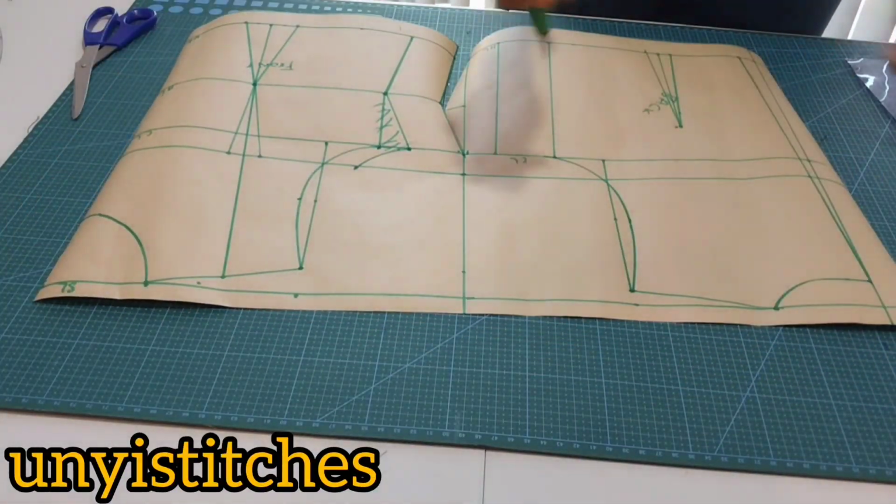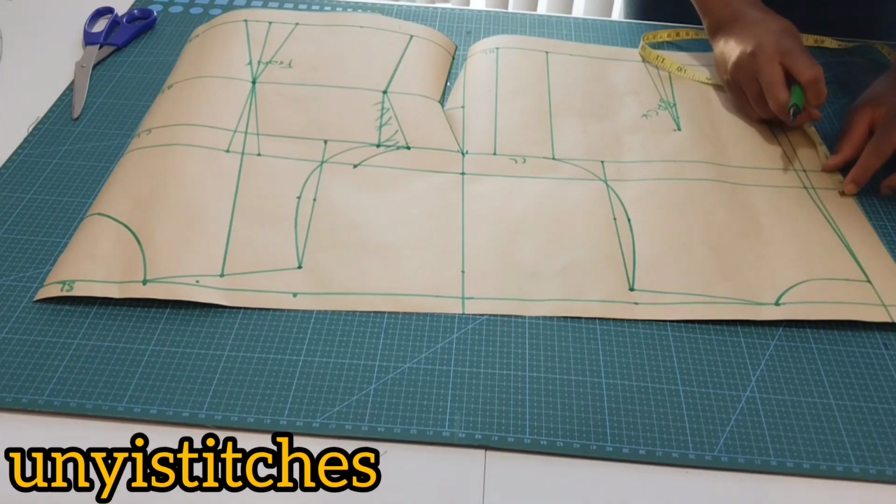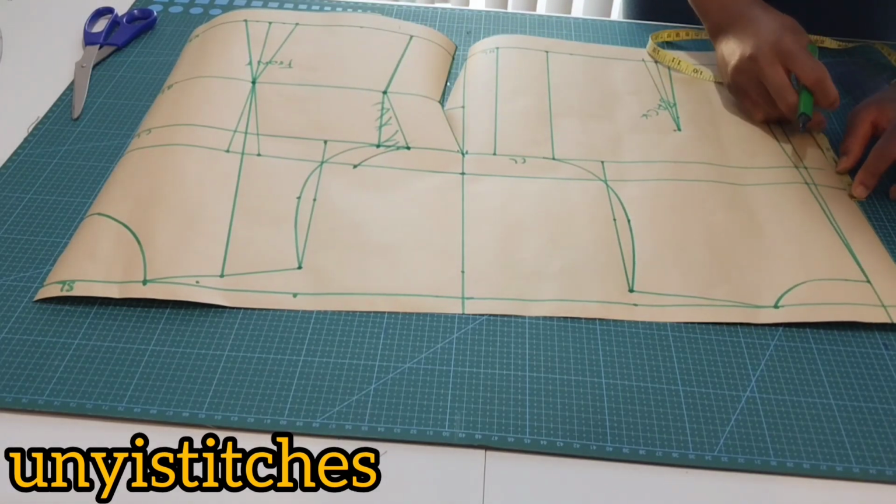So I'm going to add my turning allowance, the one I'm going to use to turn my lining. So I will make use of half inch.